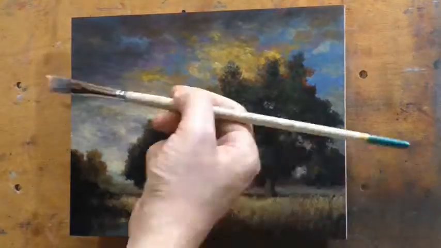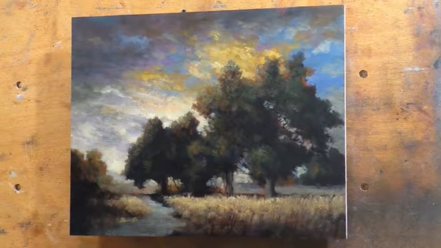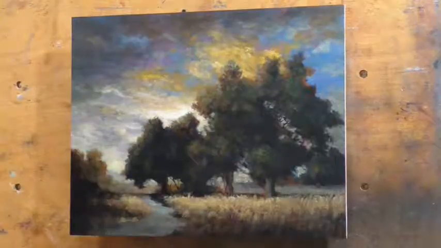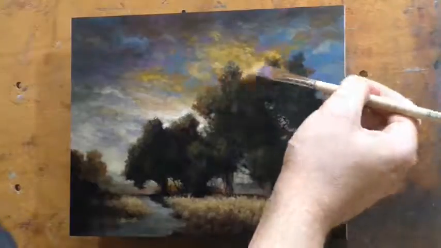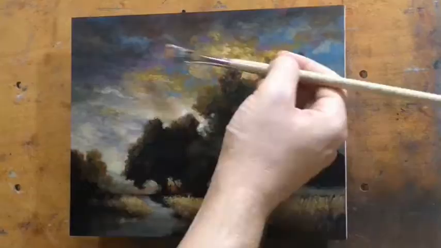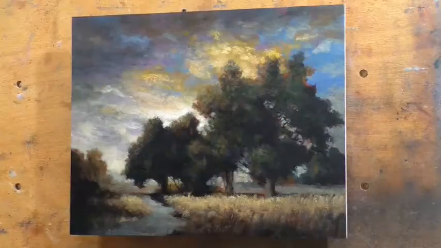That's not to say that I'm always able to save everything. Sometimes the painting is going to be the way it is. You just got to roll with it. And the best thing to do is always keep moving forward.